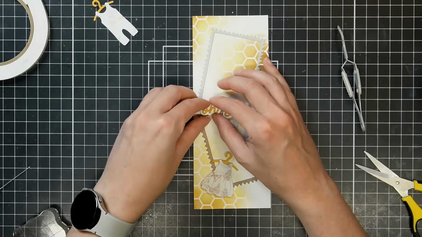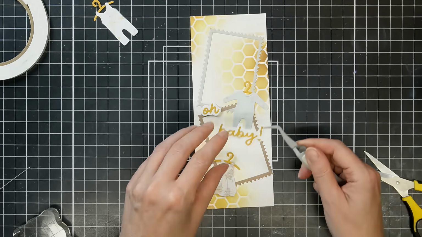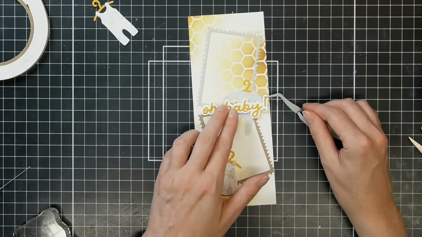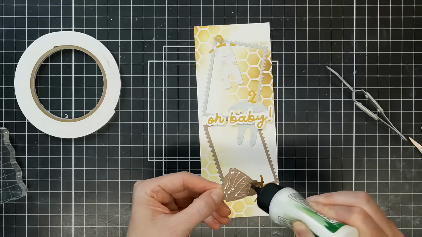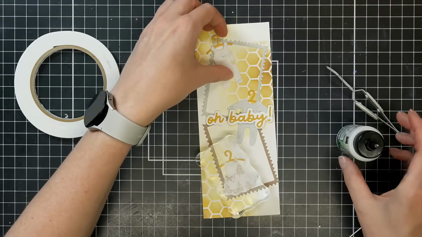So then I die cut the sentiment, "Oh baby," and I'm just going to put the card together with some liquid adhesive as well as some foam tape. So then that card is pretty much going to be done.